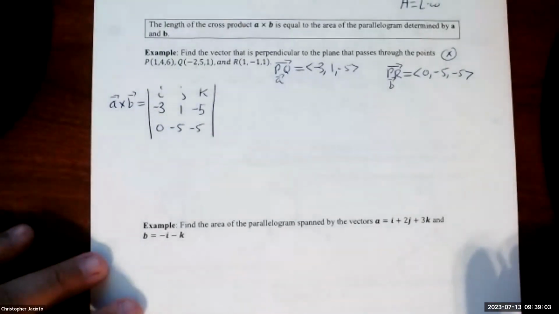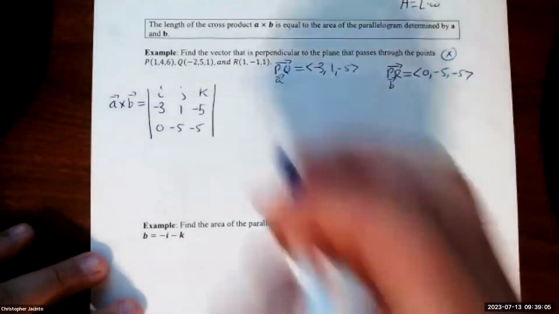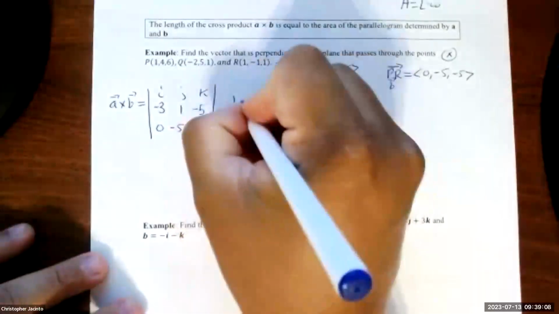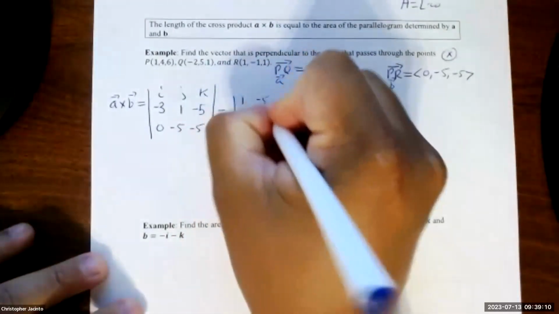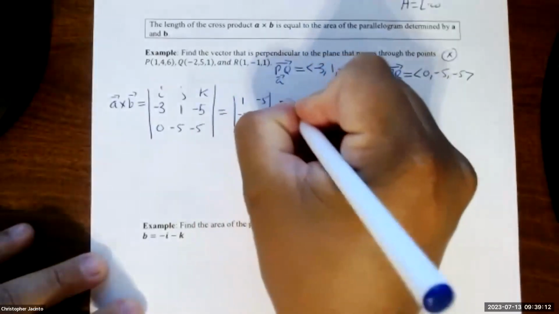And now we just do the same thing we did last time, right? Just a simple little cross product. So this gives us 1, -5, -5, -5. Lots of fives everywhere.